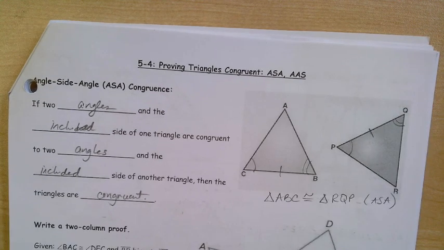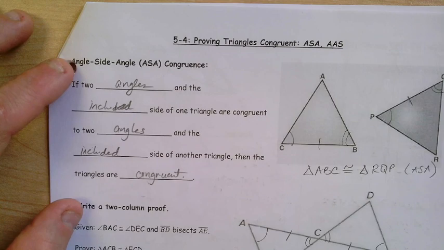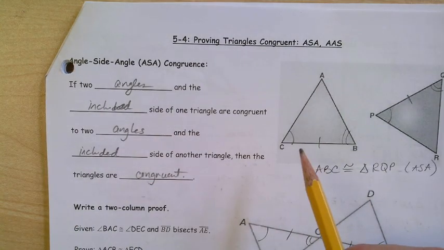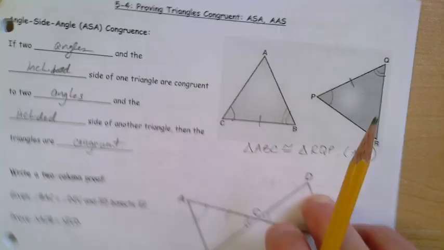Now, knowing what you know from yesterday, you can probably predict what this all entails, but let me go ahead and get you started here. So we're going to start with angle, side angle, and here's what it says. If two angles and the included side of one triangle are congruent to two angles and the included side of another triangle, then the triangles are congruent, okay?